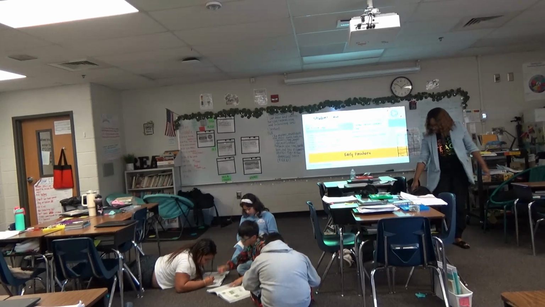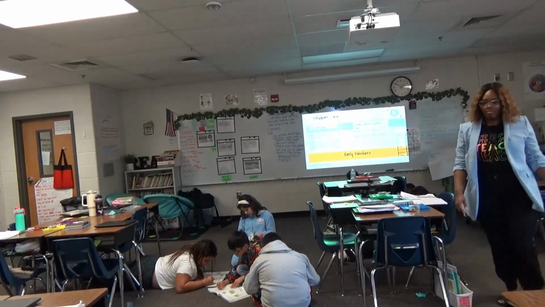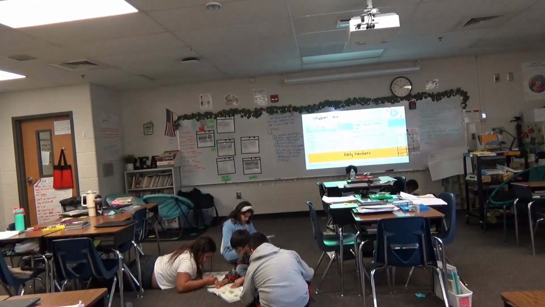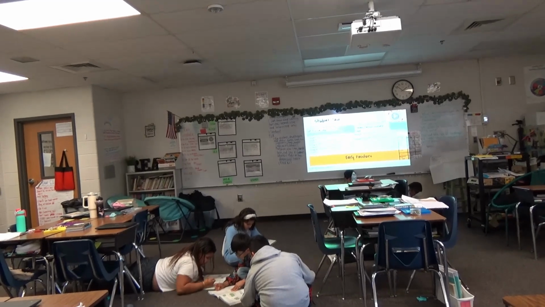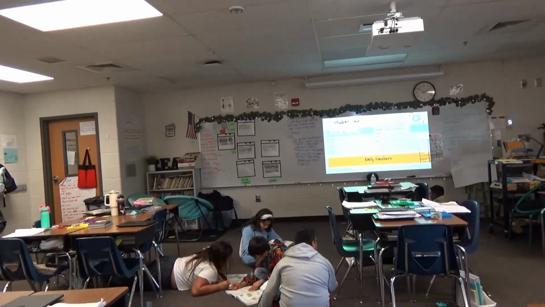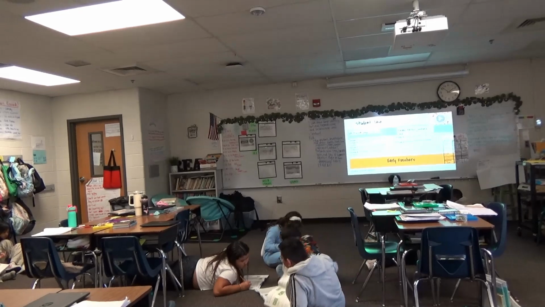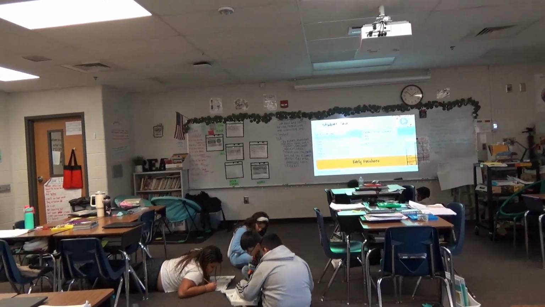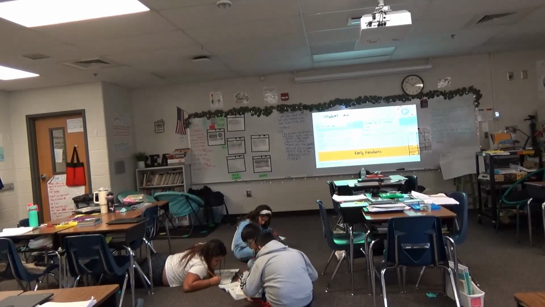Okay, I'm going to start on that page, 233. What's a polygon? The shape we come up with that has two sides that intersect to form perpendicular lines.